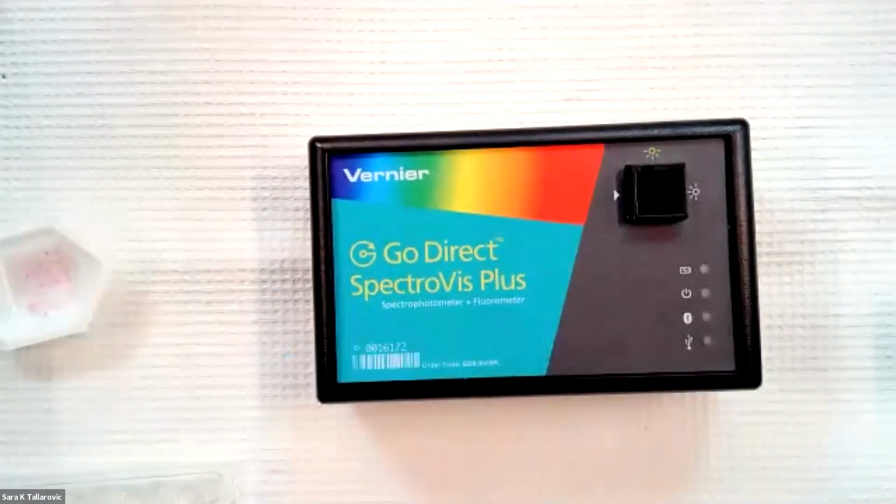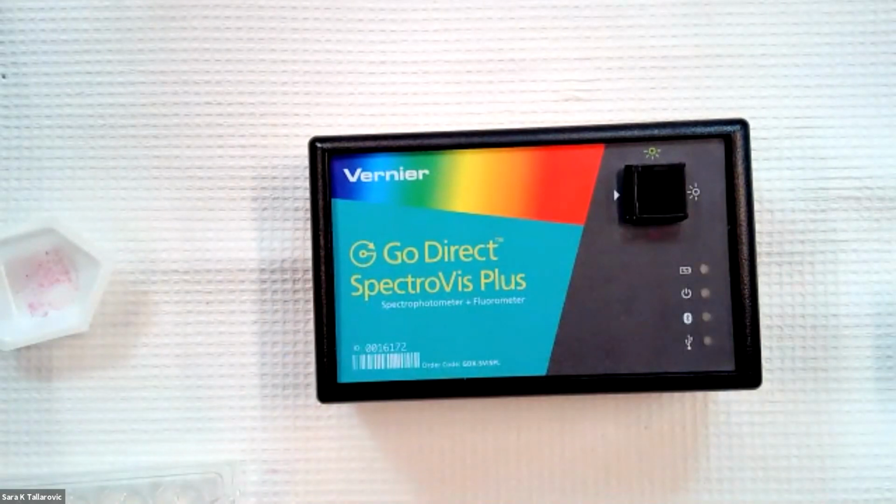So I mentioned earlier that you can do these labs also with a spectrometer. And if you were to do that, we can just briefly show the difference. The GoDirect SpectroVis Plus can be used for this lab. And if you do have a spectrometer, then you may already be aware that Graphical Analysis does not work with spectrometers. For that, we have a different software called Spectral Analysis.